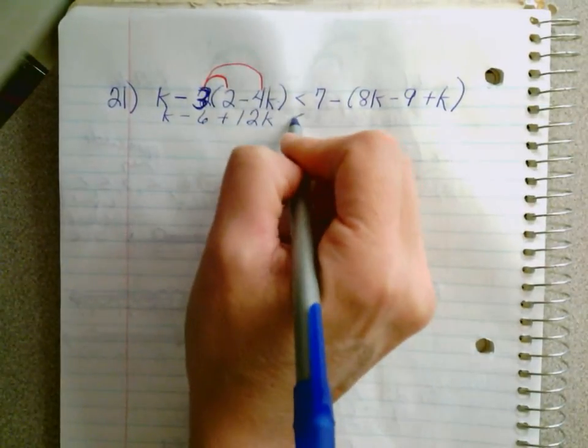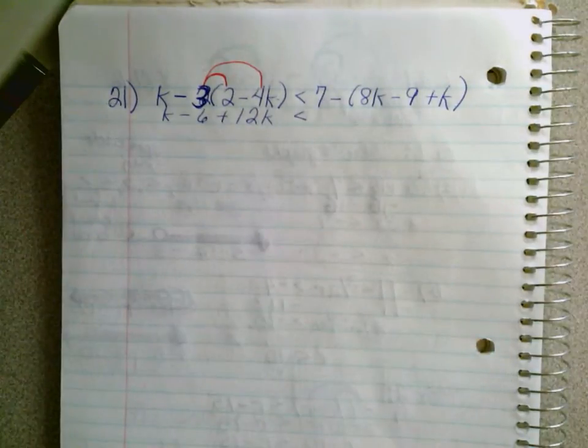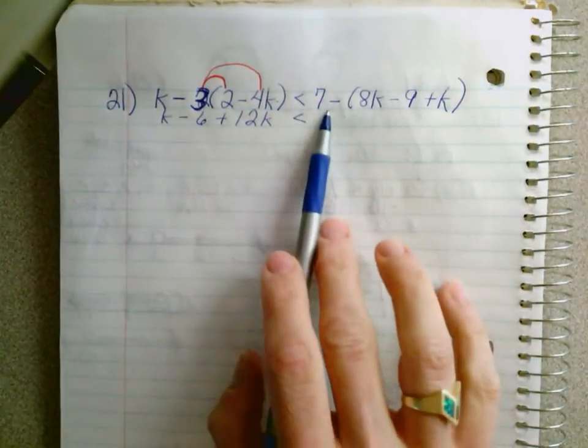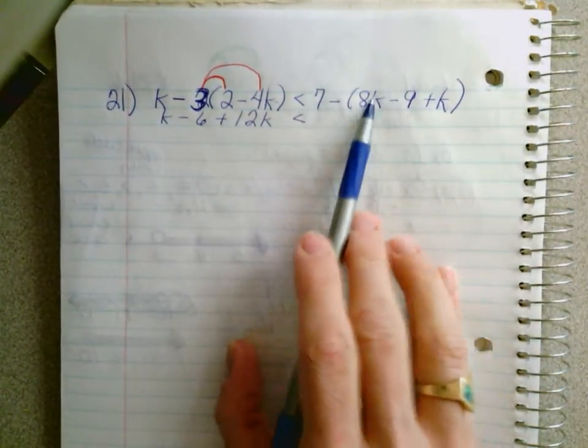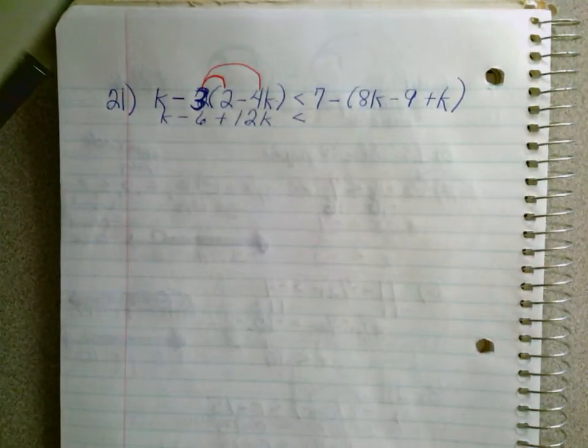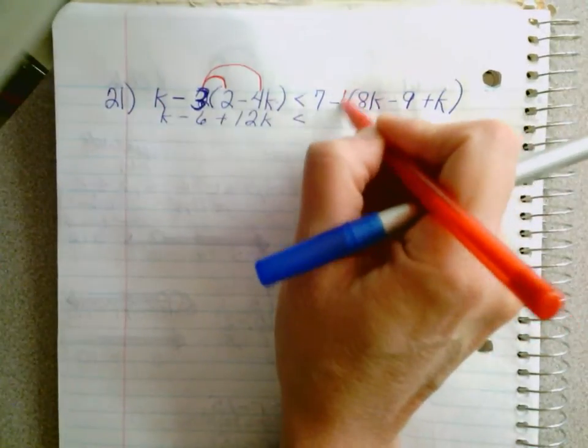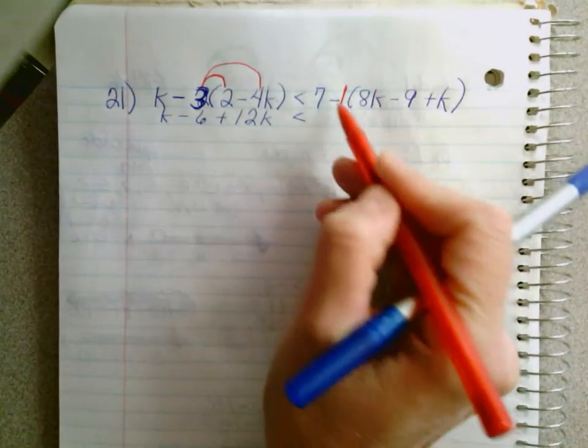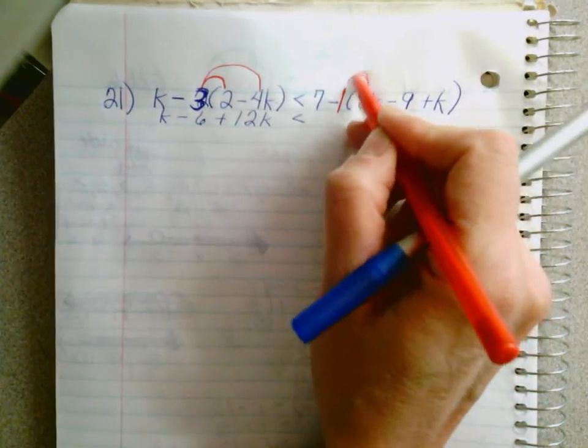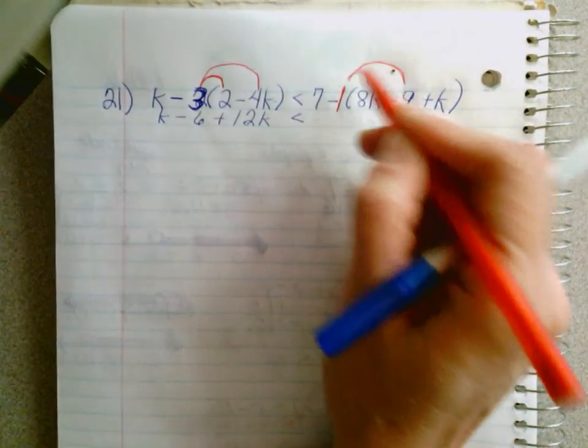Everybody seeing what I have on the left? And we'll simplify that here shortly. You might be saying to yourself, well, there's nothing to do here, so it's just k minus 8k minus 9 plus k, but that's not true. So guys, if I could do like a big warning flashing red light, I would put it right here. What this literally means is that negative has to apply to all of these things.